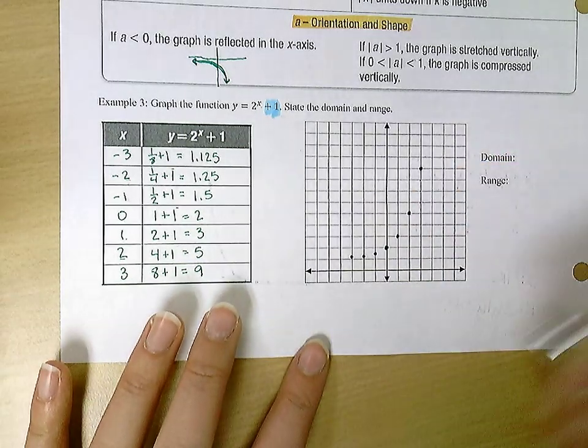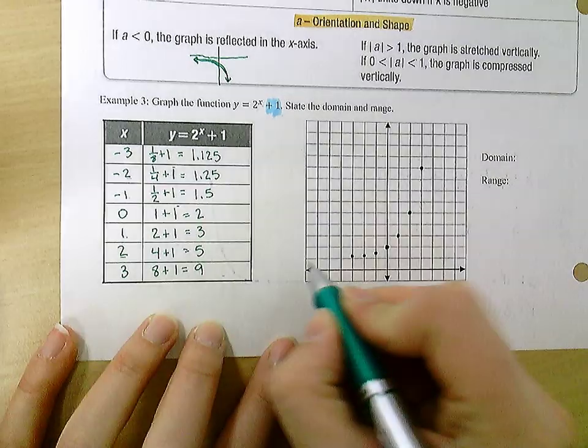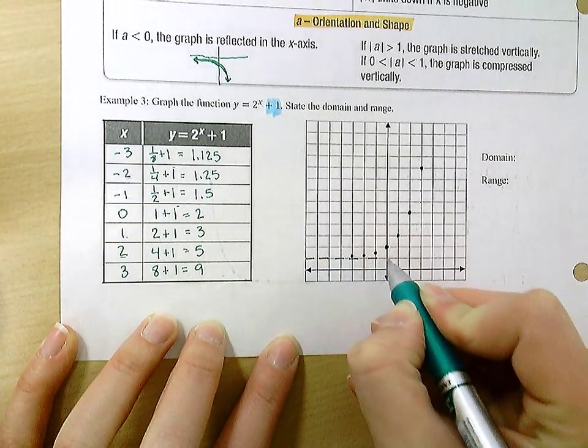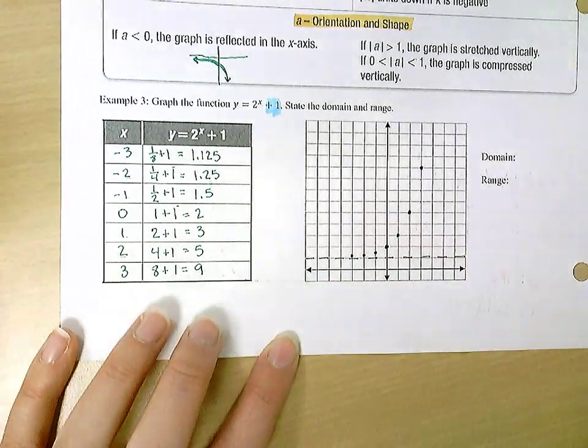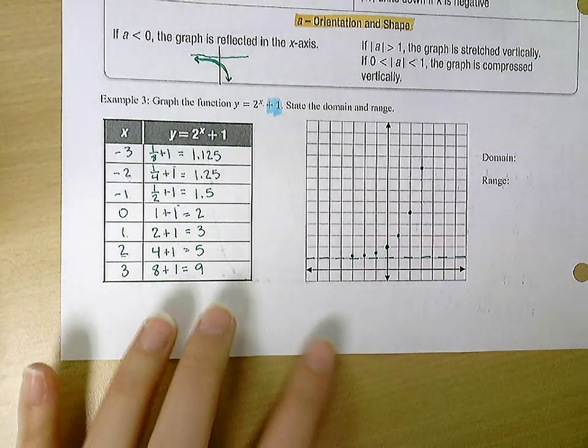You can still see that pattern. Now, where do you think this asymptote is? Remember, we had an asymptote on all of our other graphs. If our asymptote was at 0 for our parent function and I moved the entire graph up 1, where should our asymptote be? At 1. So your asymptote here is going to be at 1. When you're drawing in your line, it shouldn't pass 1. It should get close to 1, but it shouldn't pass it.